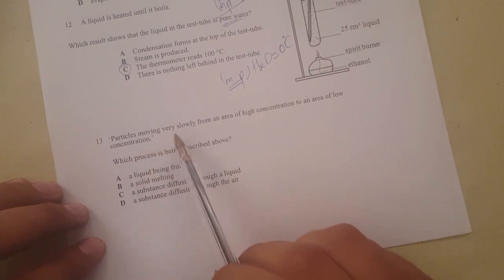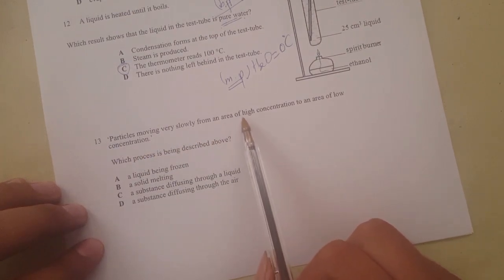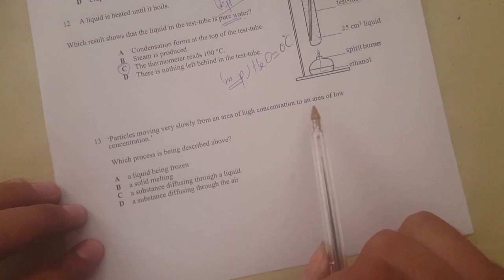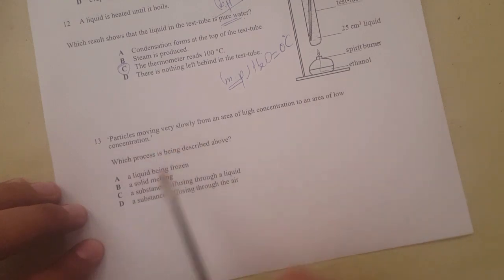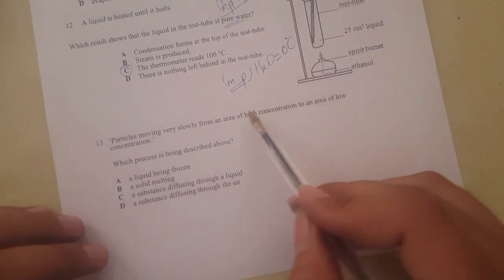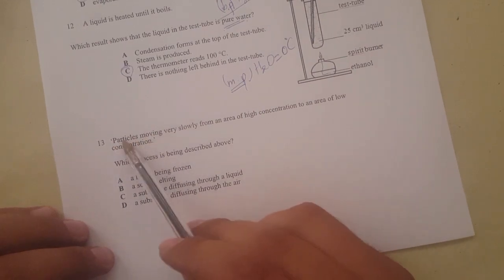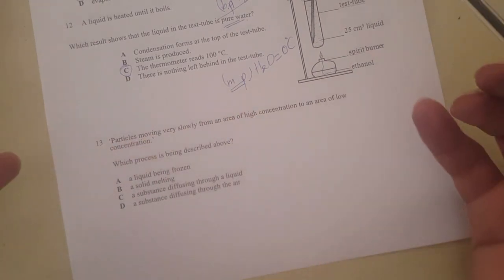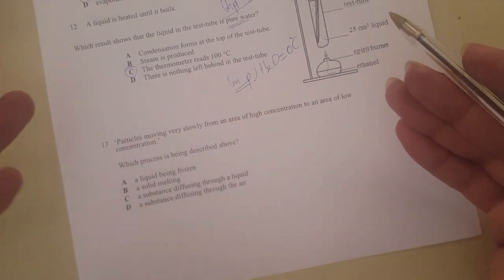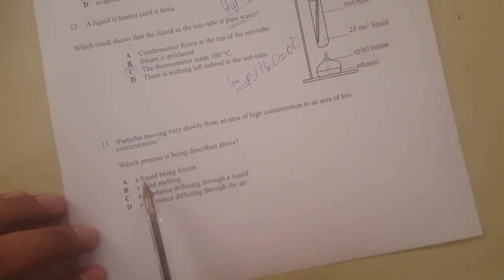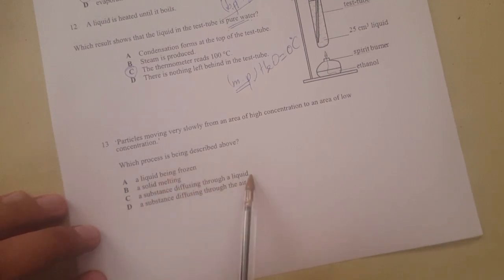The particles are moving very slowly from an area of high concentration to an area of low concentration. So what do we call this? From high concentration to low concentration. If you revised your course, it's clear that this is talking about diffusion. Okay, so let's see the suggestions here. A liquid being frozen, no. A solid melting, no. A substance diffusing through a liquid, or a substance diffusing through the air.